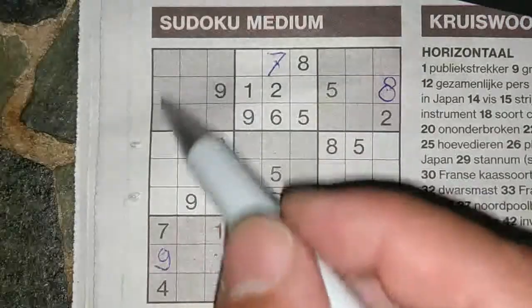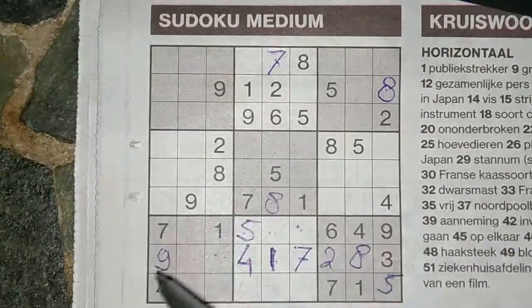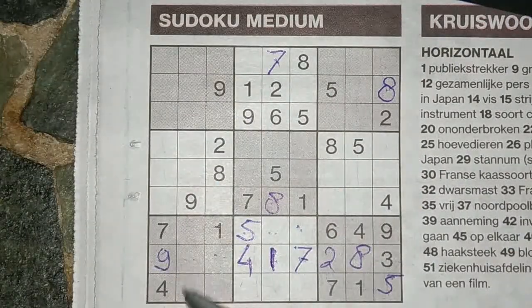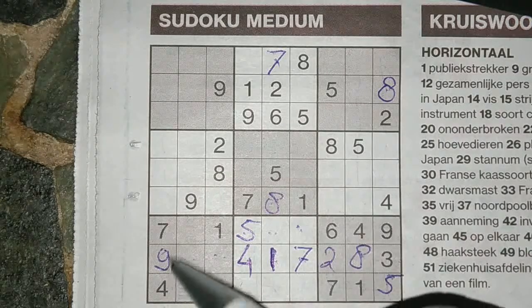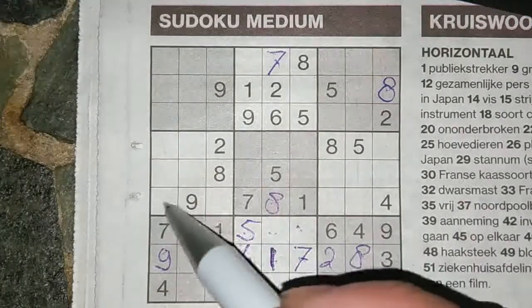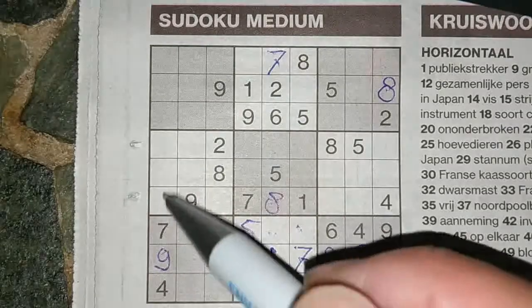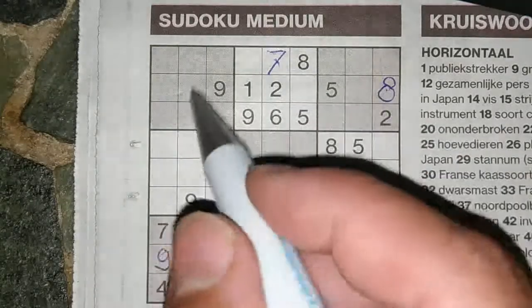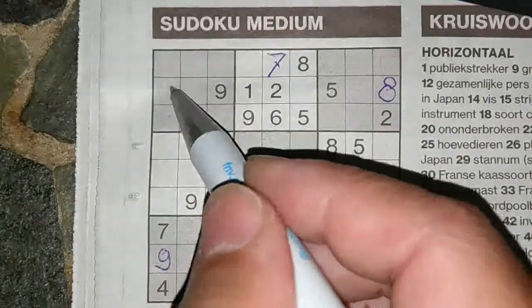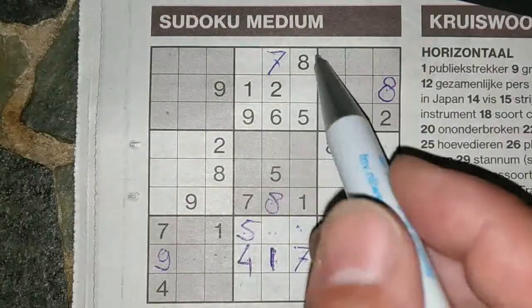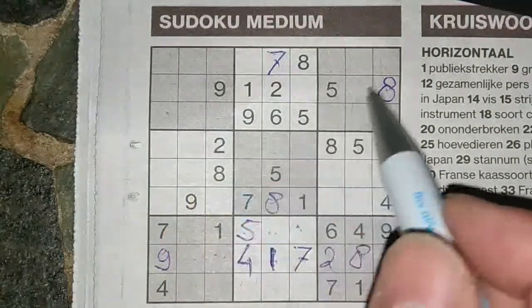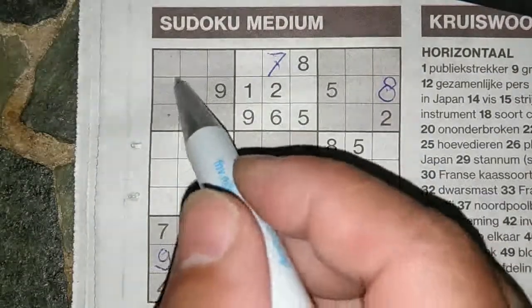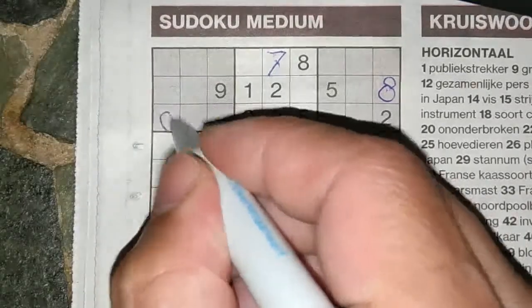In this column, one of the missing numbers is an 8. I see here an 8, so no 8 in these 3 boxes. The only 3 places for an 8 should be one of these 3 boxes. But I see here an 8, so no 8 there. I see here an 8, so no 8 there. 8 must be here.